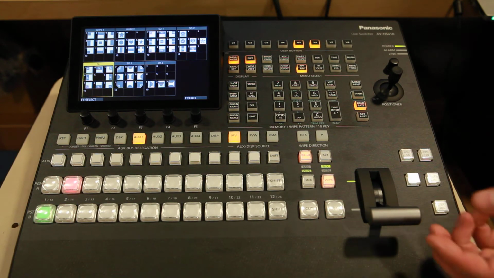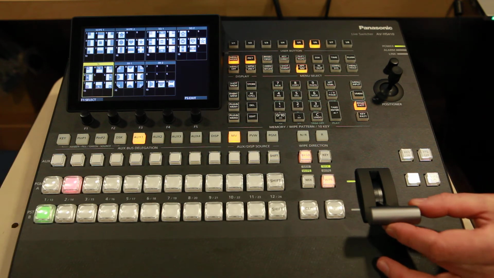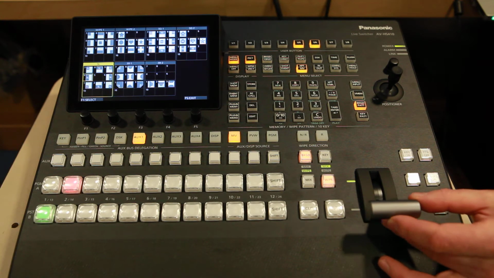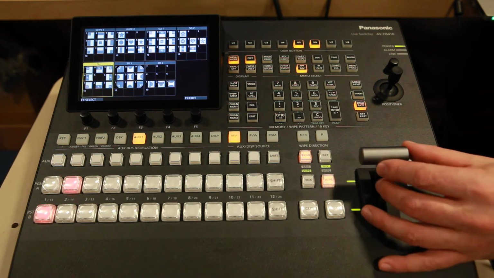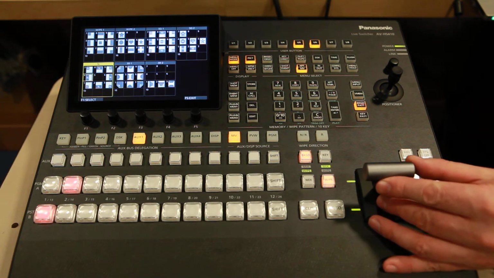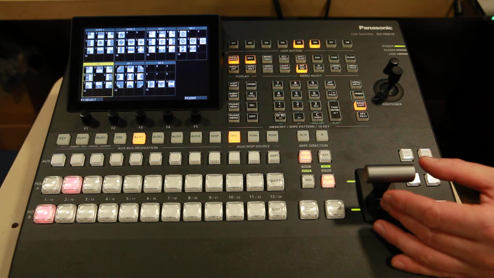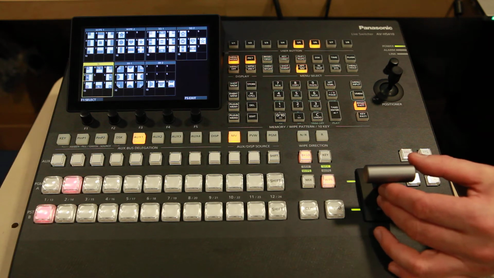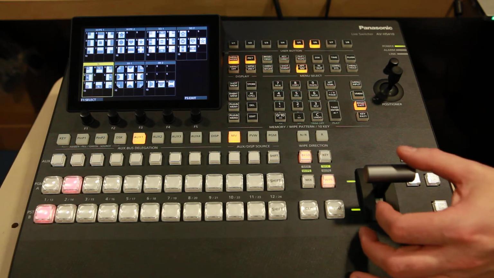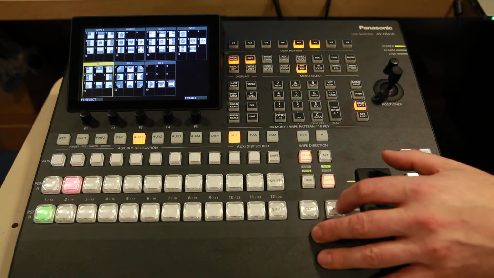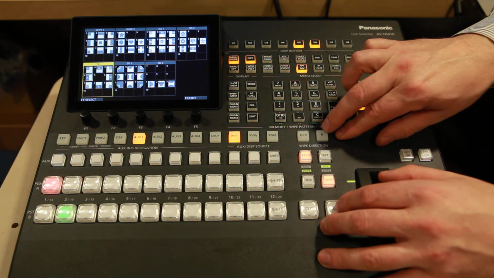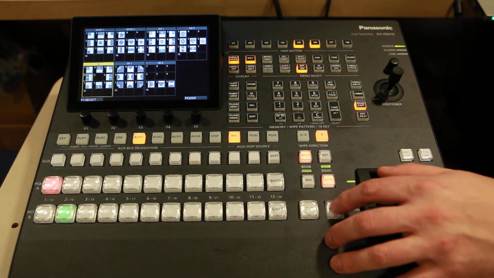So the way to go with the transition is my lever. This is the manual way, and this is exactly what people sometimes use for the split screen. You can change the direction of the pattern by these 2 buttons.